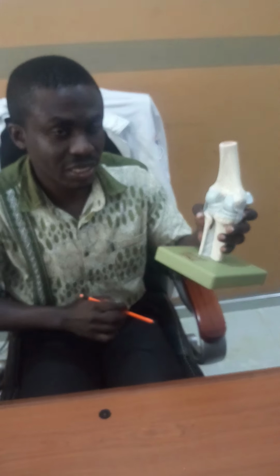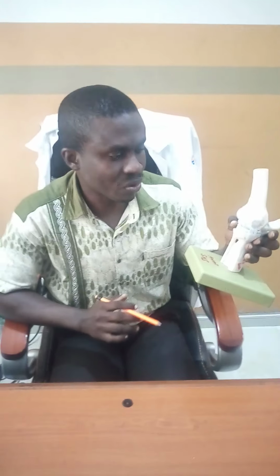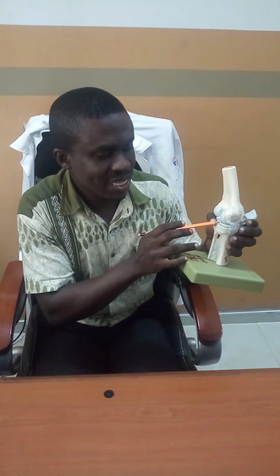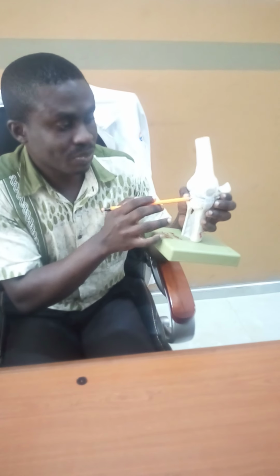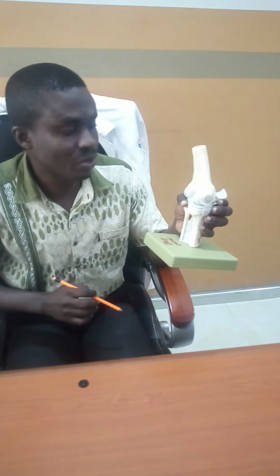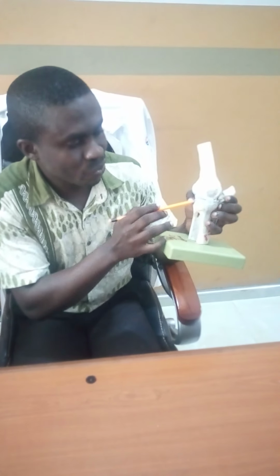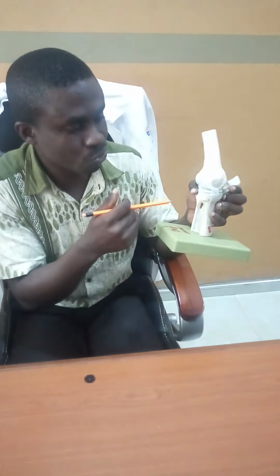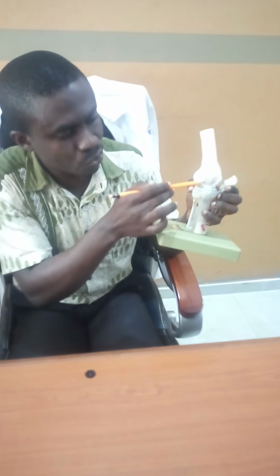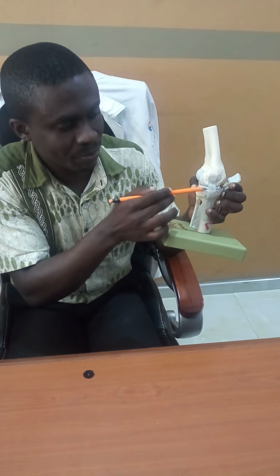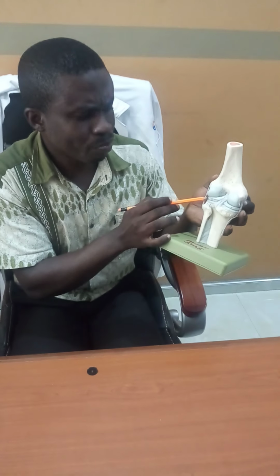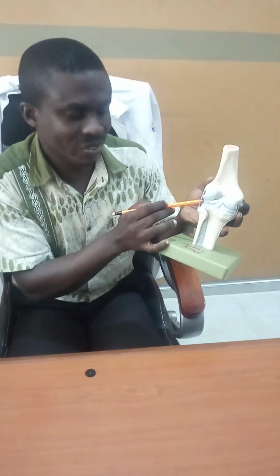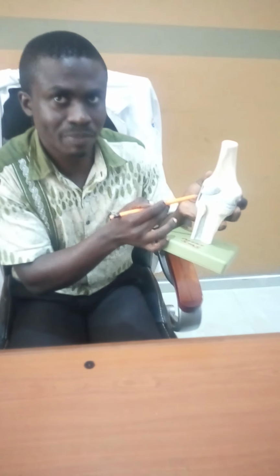This ligament is very important because the medial meniscus that we saw, apart from finding attachment in the intercondylar area, also has attachment with the joint capsule, as well as being fixed to the medial collateral ligament. But the lateral meniscus is not fixed to the lateral collateral ligament.